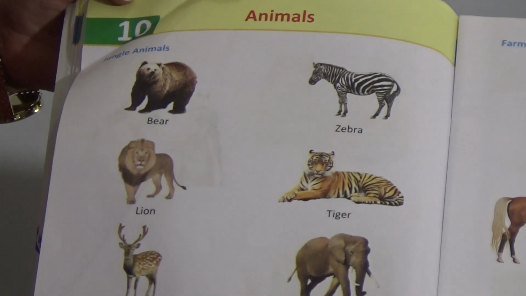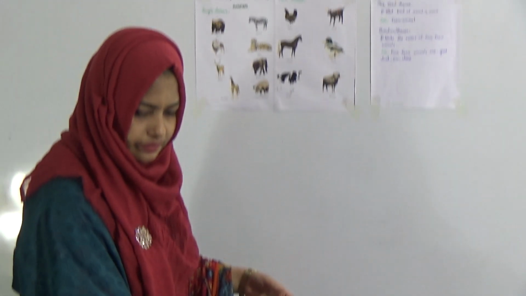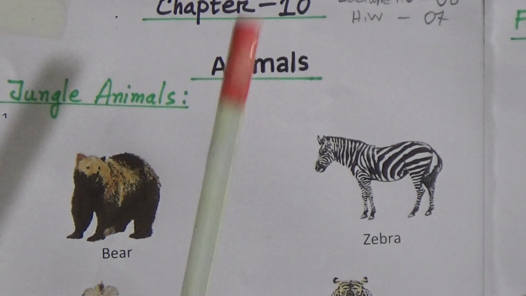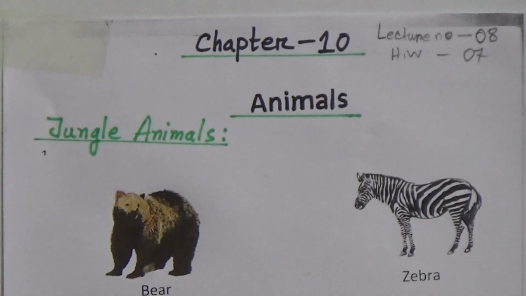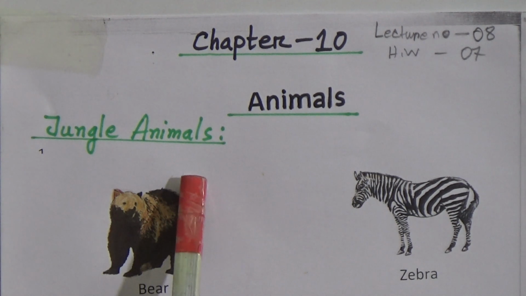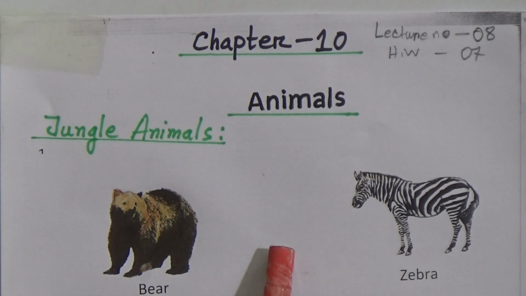Today we will read this chapter. This is the first one, jungle animals. What is jungle animals? Animals that live in the jungle are called jungle animals.